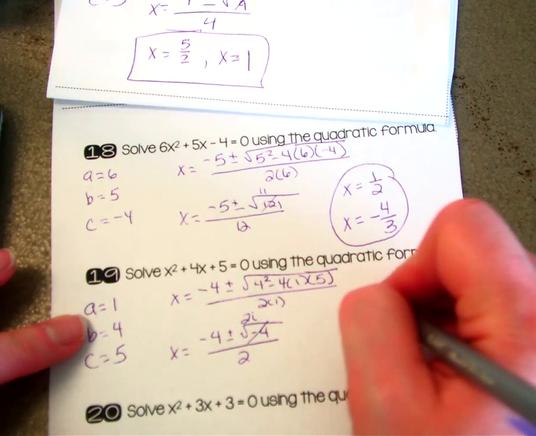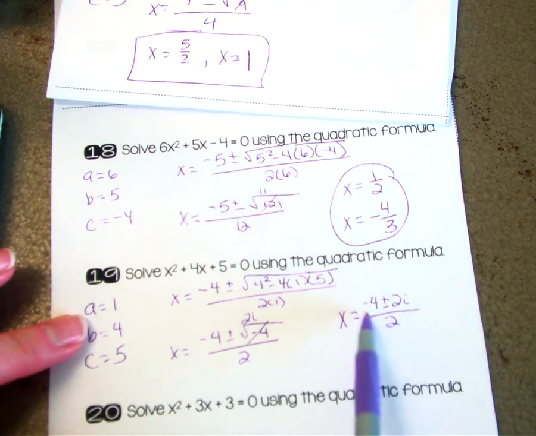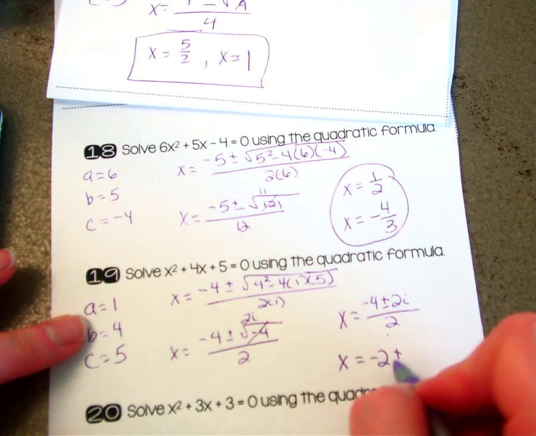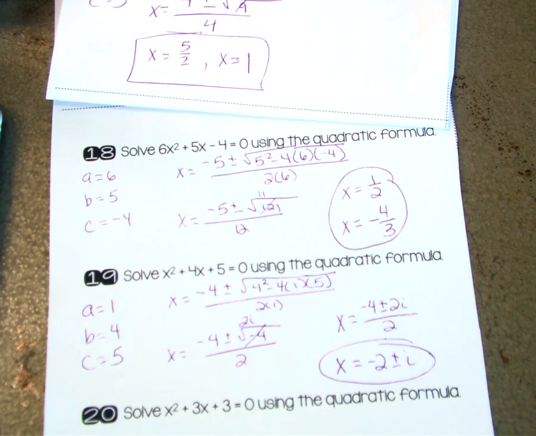So, rewrite it over here. Might make it a little easier for you to see what I'm going to do. We can reduce these. We can actually divide 4 by 2 and we can divide 2 by 2. So we're just going to reduce. We get negative 2 plus or minus I. That's our final answer for that one.